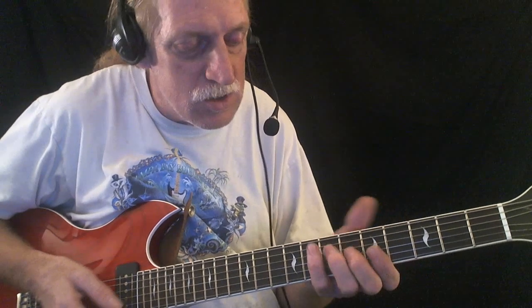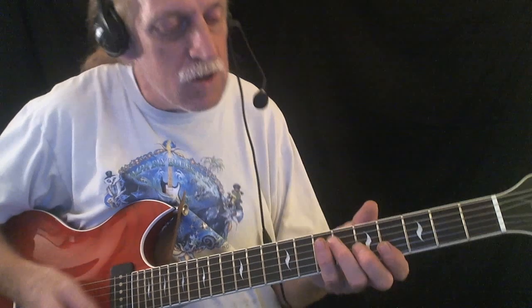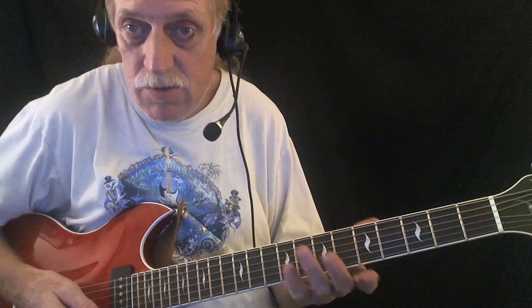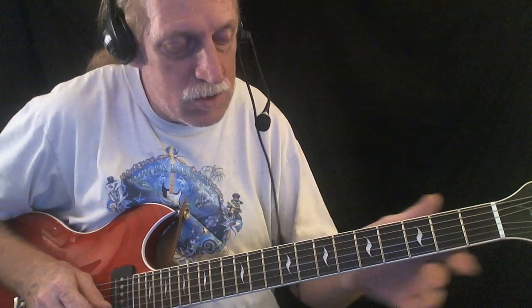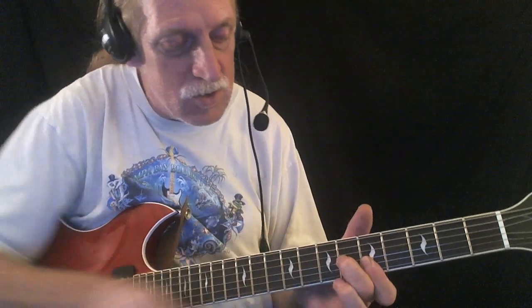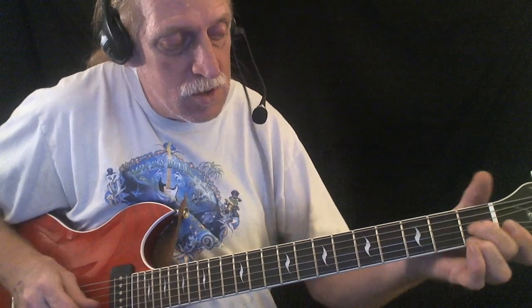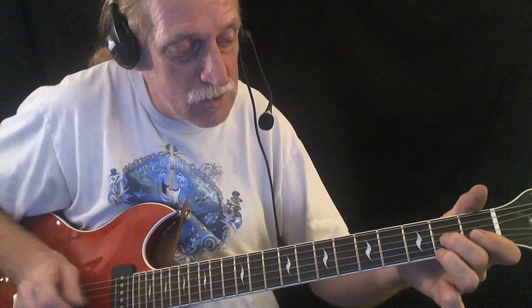Then it goes to A, and it does a walk down. That's what the bass does. One thing that you can do that's really cool, I think, is to use double stops. I'm just outlining an A chord, outlining a G chord. I guess I'm outlining a D chord now.